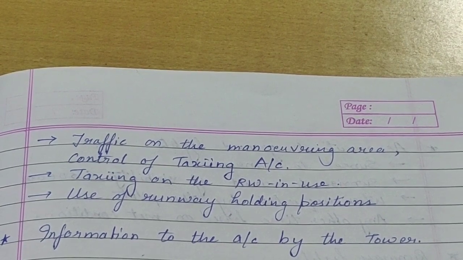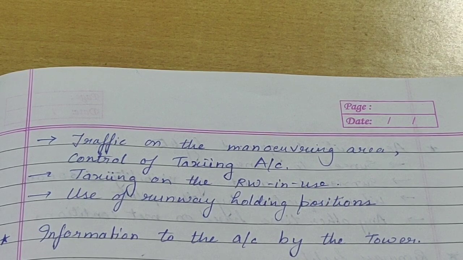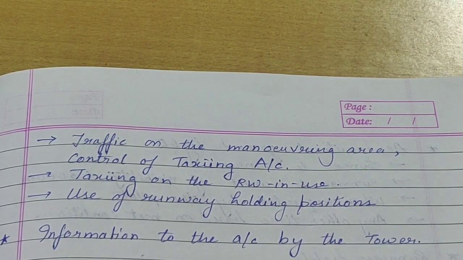Okay, and also one more thing, that the runway has to be vacated by the landing aircraft as soon as possible, so that the optimum use of the runway can be done. The other traffic should have sufficient time so they don't have to wait for landing or for takeoff. So these things have to be kept in mind, and so the runway has to be vacated as soon as possible.